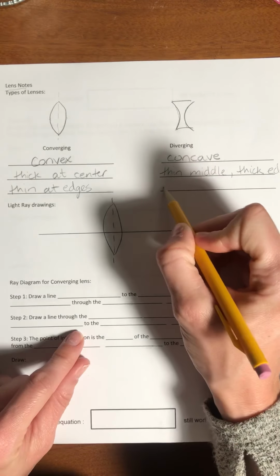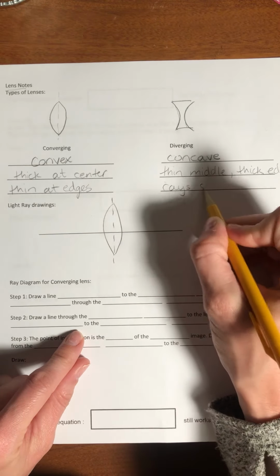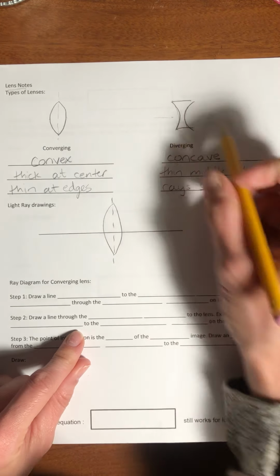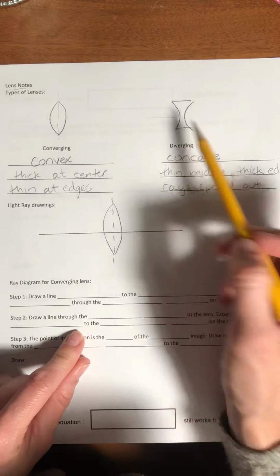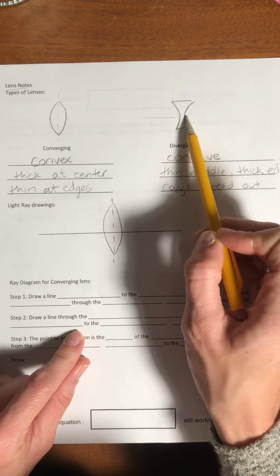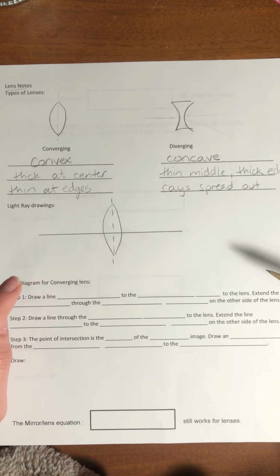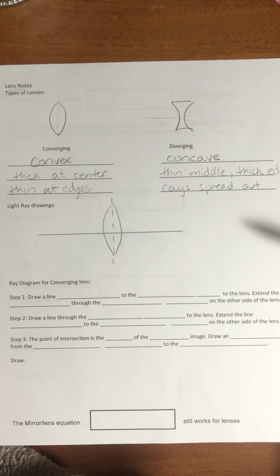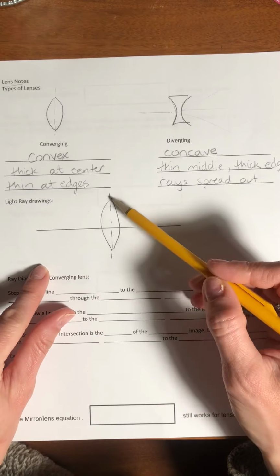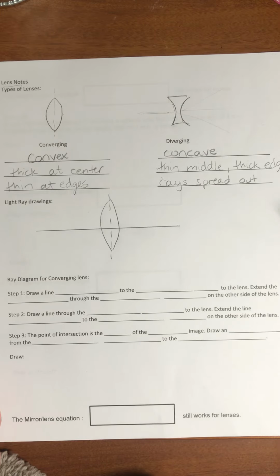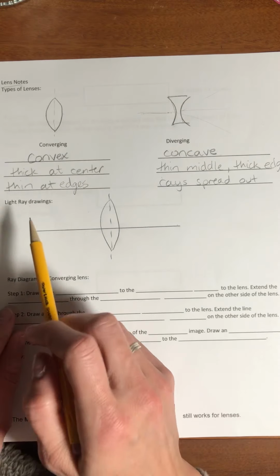And then I wrote here, rays spread out. When they enter here, they'll actually end up spreading out like that. Okay, and we'll talk about converging as well. Most of the practice problems you will see will have to do with a converging lens like this. We call these ray diagrams.